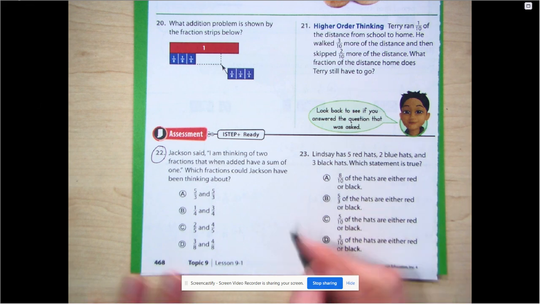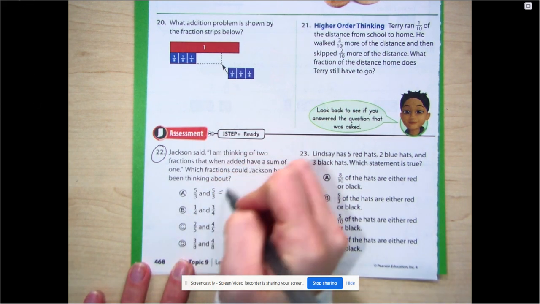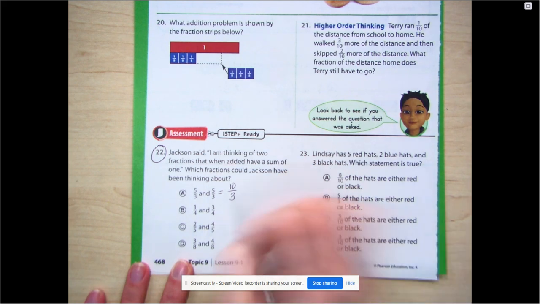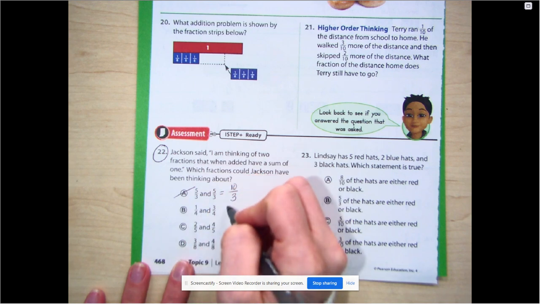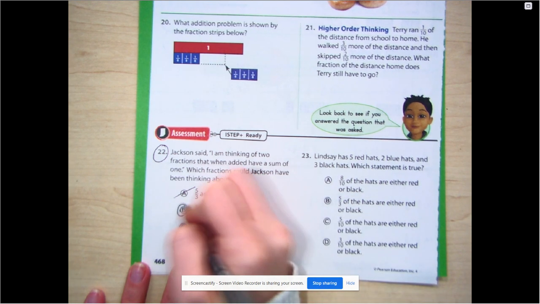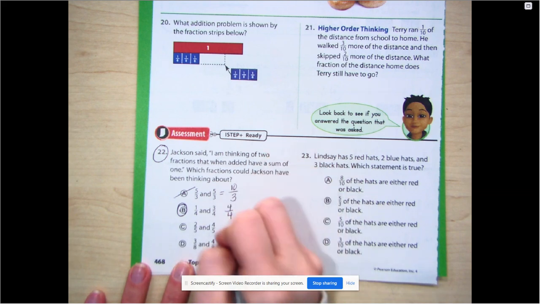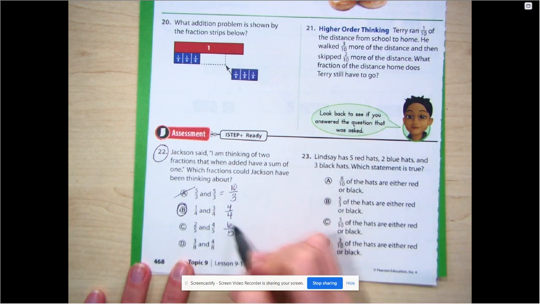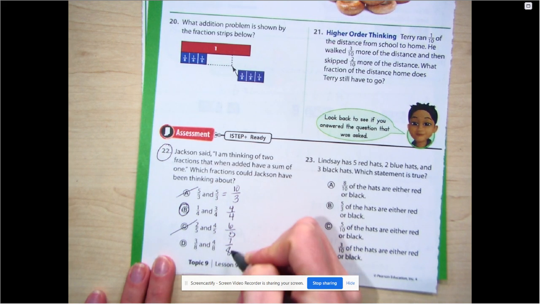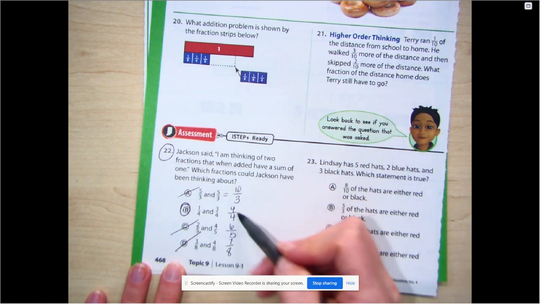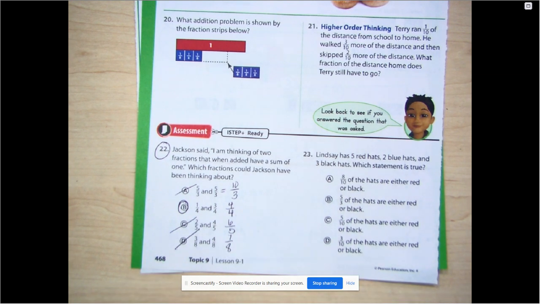Ready, go. Okay, I'm going to add these up. 5/3 plus 5/3 would give me 10/3, and that's not the same. That's not equivalent to 1, so it can't be A. 1/4 and 3/4 would give me 4/4. Yes, B is correct. 2/5 plus 4/5 would give me 6/5. Nope, that's not equivalent to 1. 3/8 plus 4/8 gives me 7/8. That's close, but that's still not equivalent to 1. It has to be the same numerator and denominator to be equivalent to 1, so B is the only correct answer. All right, guys, hopefully you are feeling good about this topic.